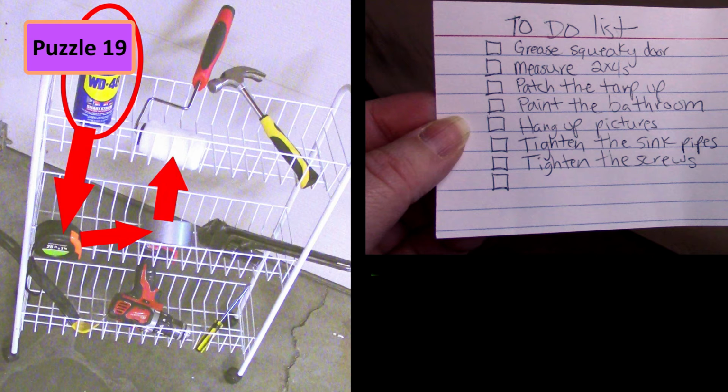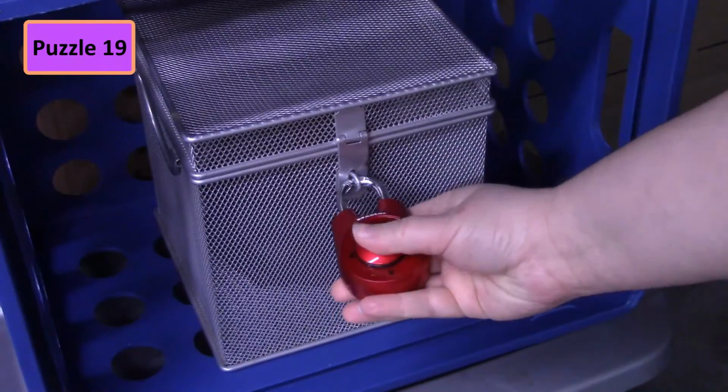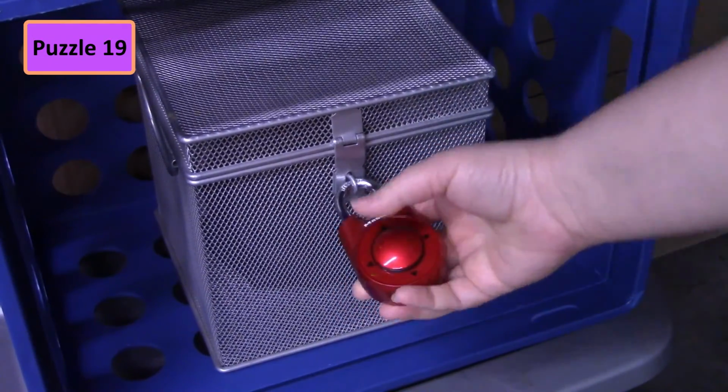Paint the bathroom. We got a paint roller that's up from there. Hang up pictures. Probably going to want a hammer to put in some nails. Tighten the sink pipes. Got a pipe wrench there. And then tighten the screws. I don't know what the screws are, or what they go to, but tighten them. You're going to want that screwdriver on the bottom right. So we've got ourselves a directional lock with a path.